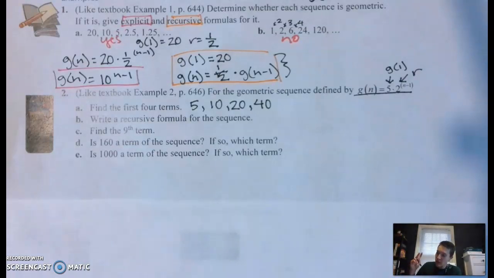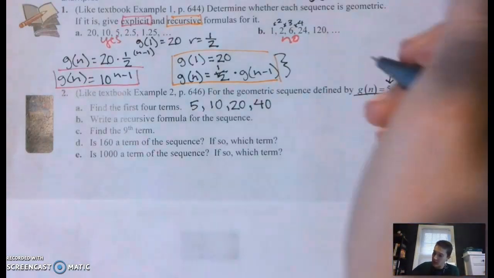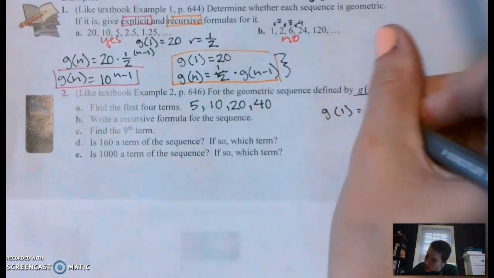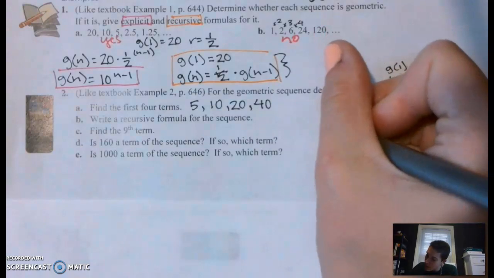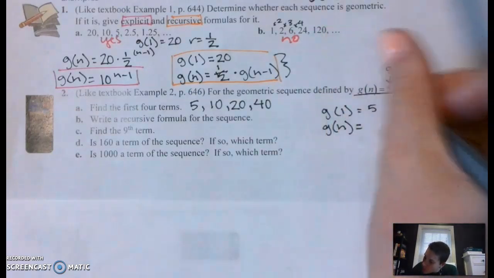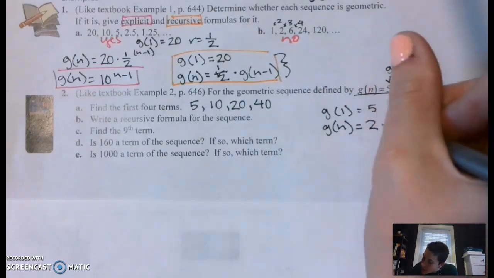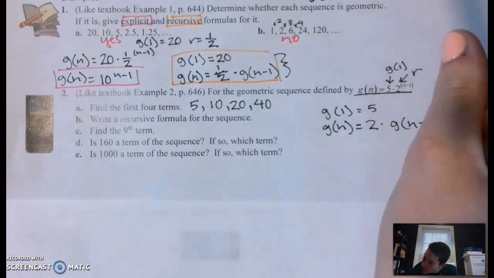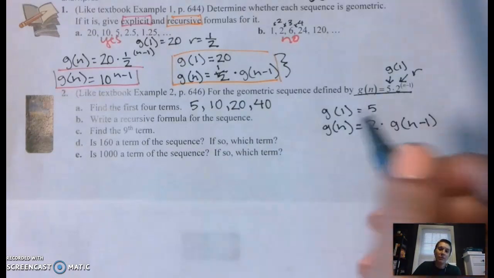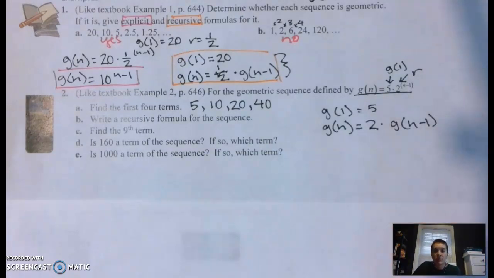Second thing is to write a recursive formula for the sequence. Again, you just need 2 parts here. We need our first term, g of 1 equals 5, and we need our second part, which tells us that all subsequent terms, g of n, equal that ratio 2 times g of n minus 1, or 2 times whatever came before it, right? So this tells us that the fourth term equals 2 times the third term. The 105th term equals 2 times the 104th term, etc.